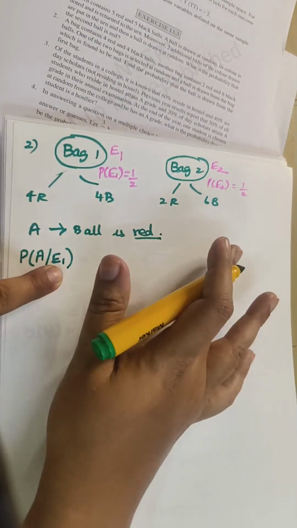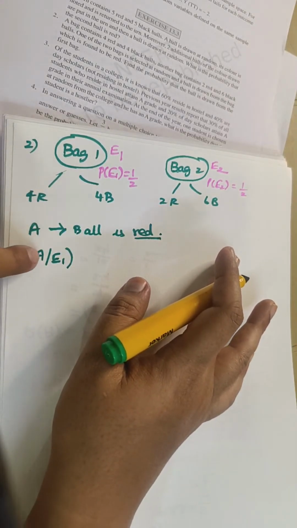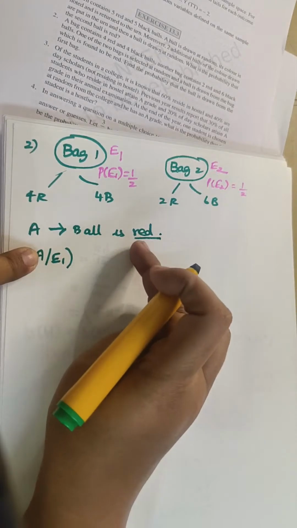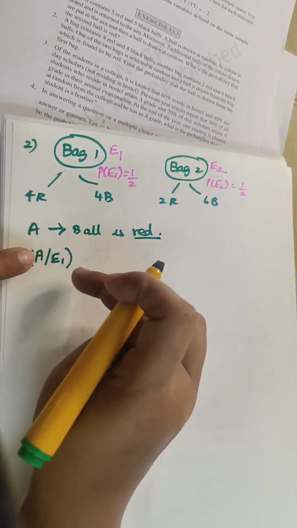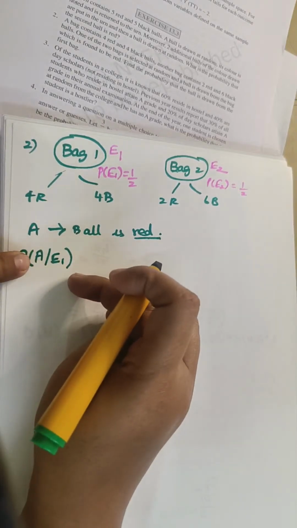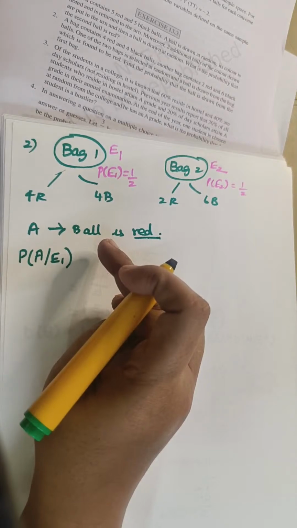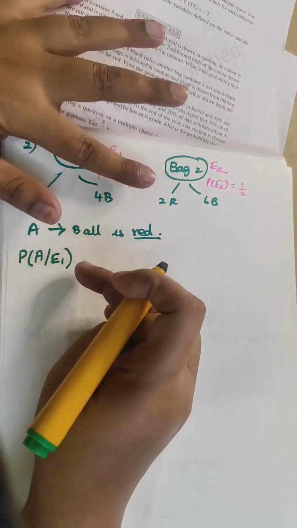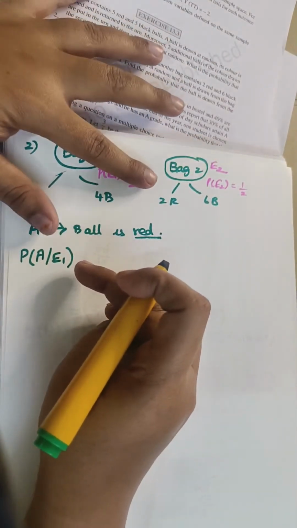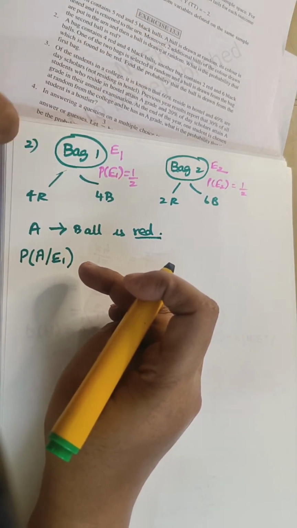It has already occurred, and from that I am finding the probability whether that can be a red ball. That's why instead of P of E1, it's P of A slash E1 based on the question. I know already the event E1, that is bag 1. From bag 1, what is the probability that the ball is red?